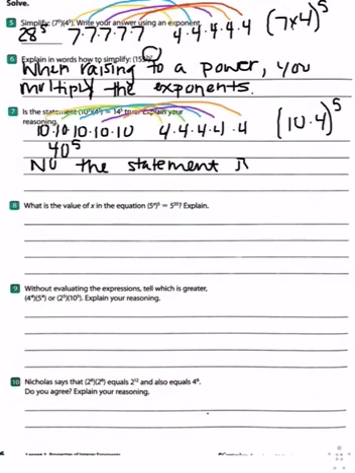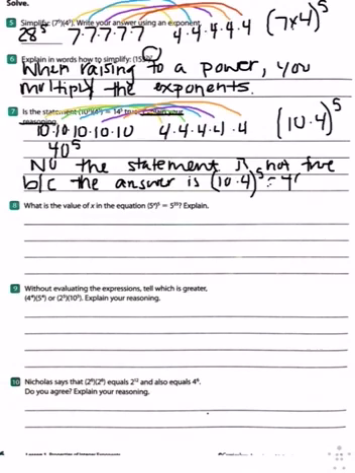Because it says explain your reasoning. Because the answer is 10 times 4 to the 5th power, which is 40 to the 5th power, not 10 plus 4 to the 5th power, which would be 14 to the 5th power.